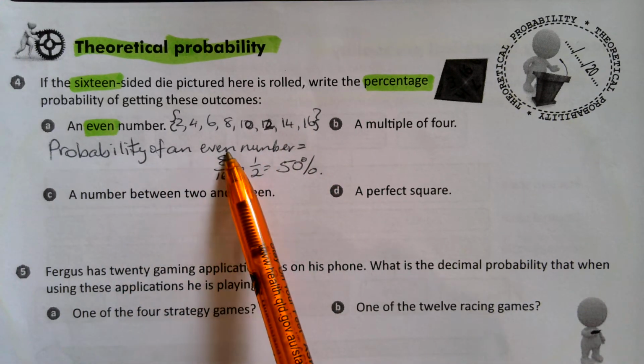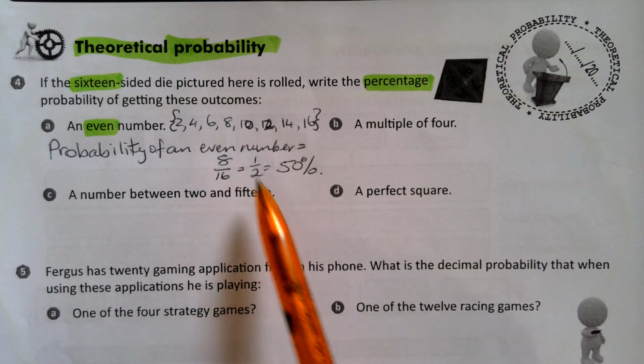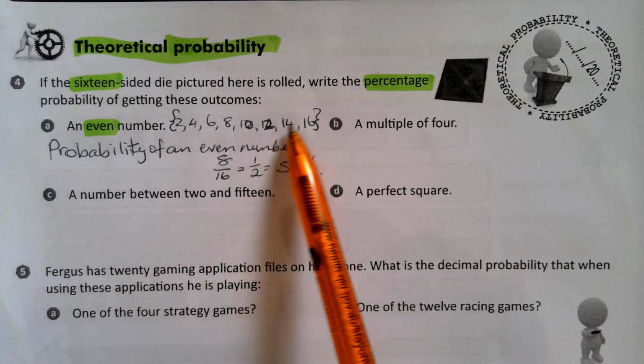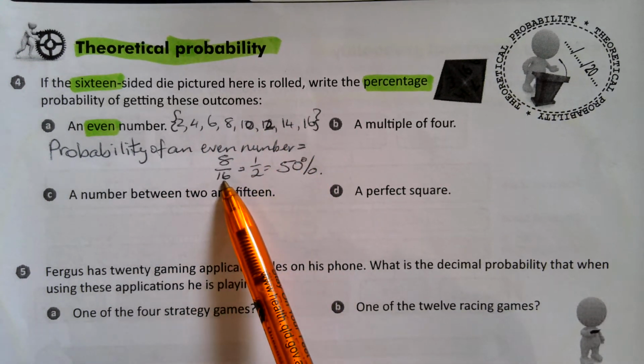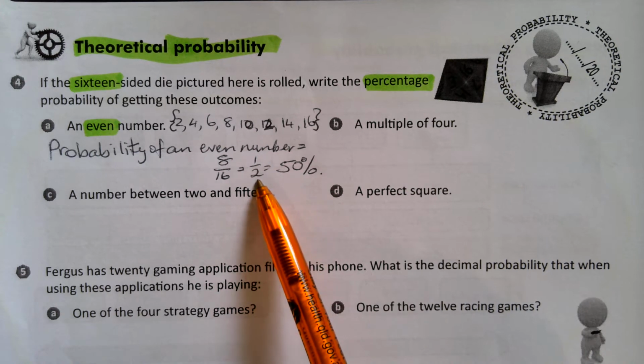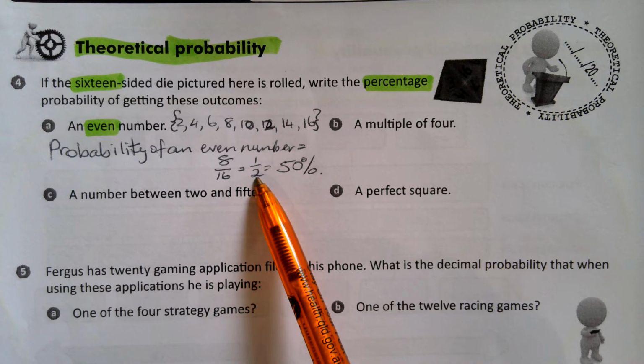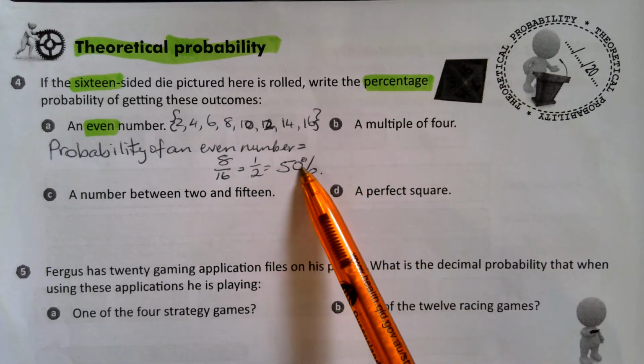So the probability of an even number, there are 8 of them if you count them up. There are 16 sides. When we simplify, it's a half. We need to write that as a percentage, so 50%.